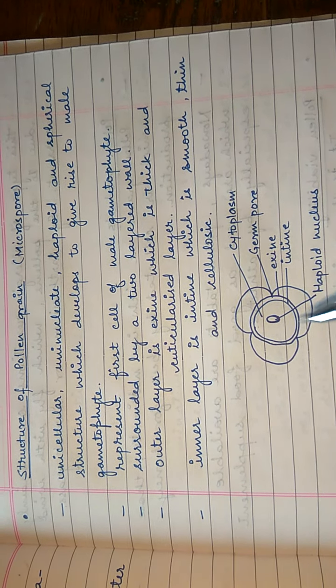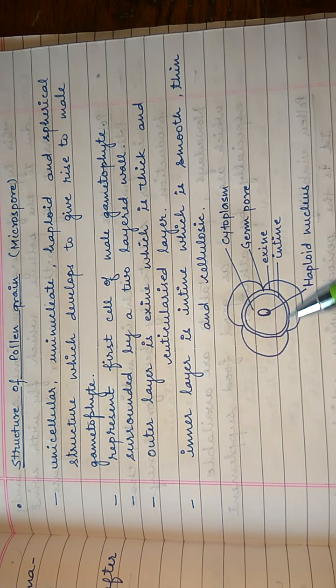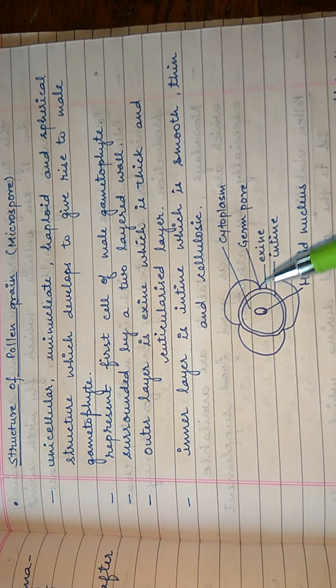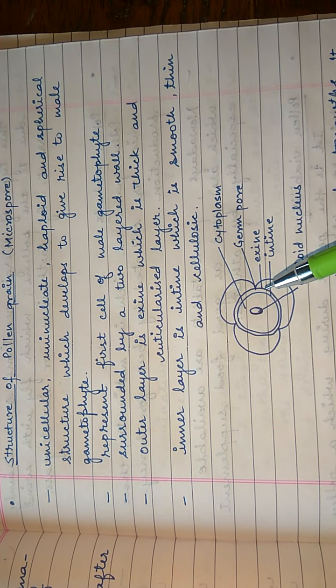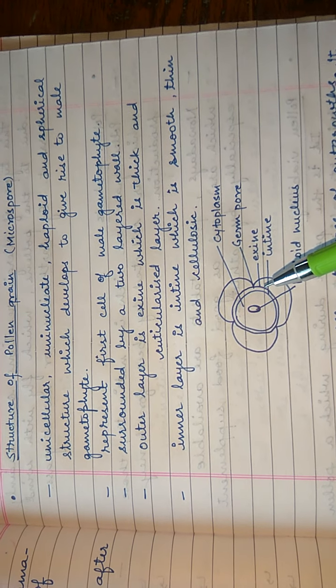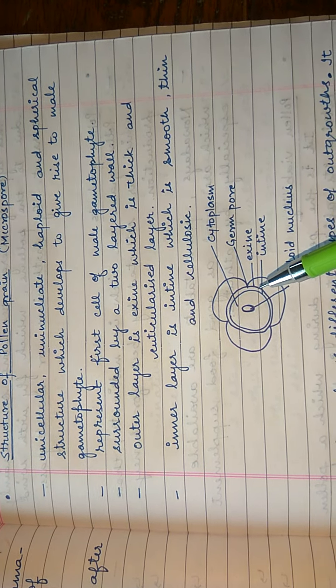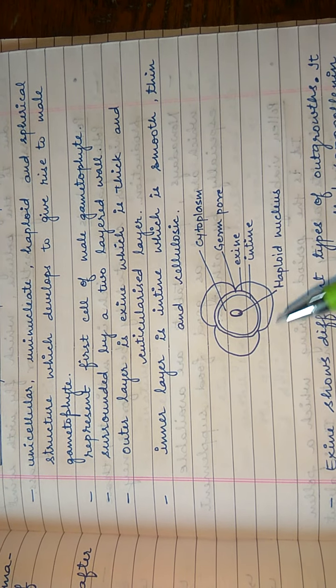It represents the first cell of the male gametophyte, surrounded by a two-layered wall. The outer one is exine, which is thick and covered with cuticle, so it has a cuticularized layer. The inner is intine, which is smooth, thin and cellulosic.